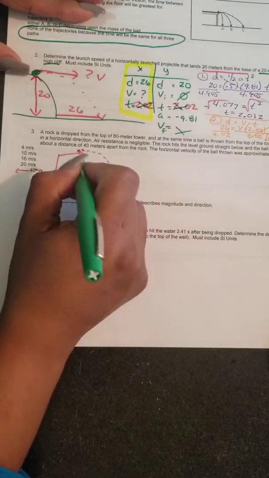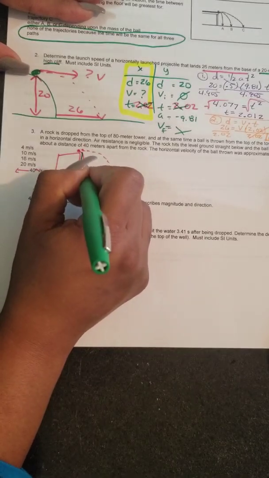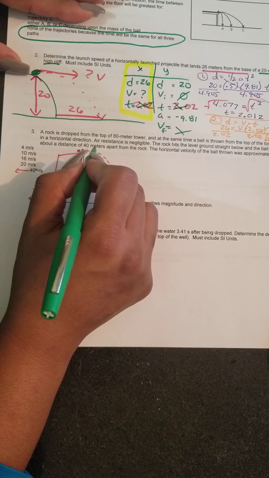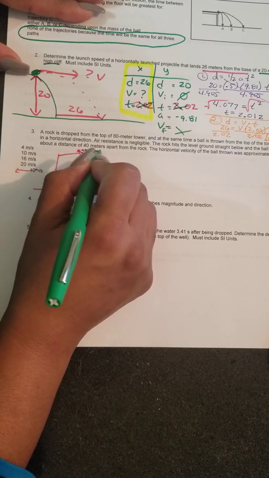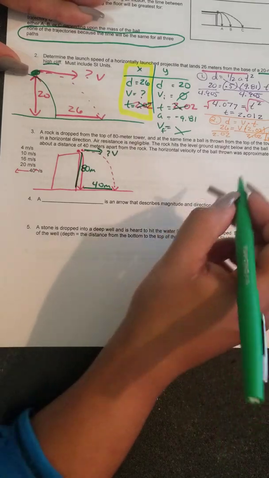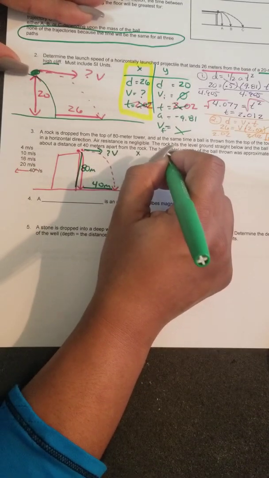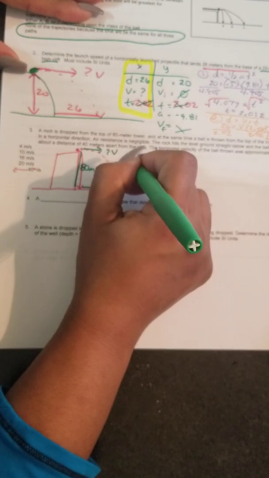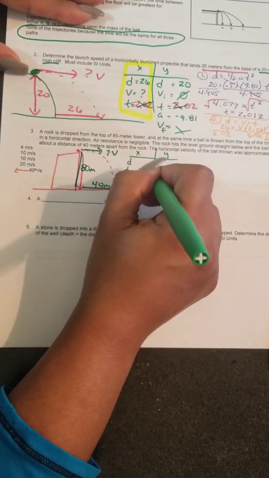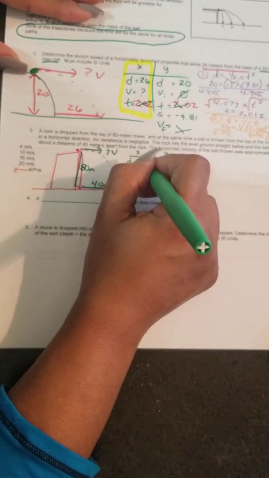And they told me that the tower was a height of about 80 meters tall. We want to know, what is the horizontal velocity? Question mark V. What I would do, step 1, would be my X and my Y component. DTV. Question, X, 40.